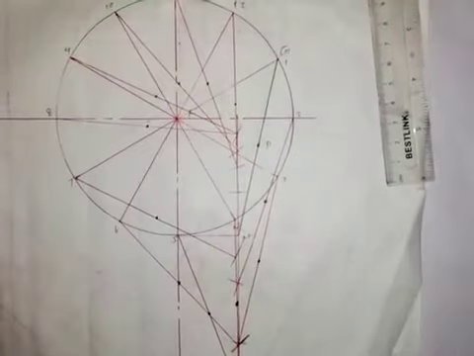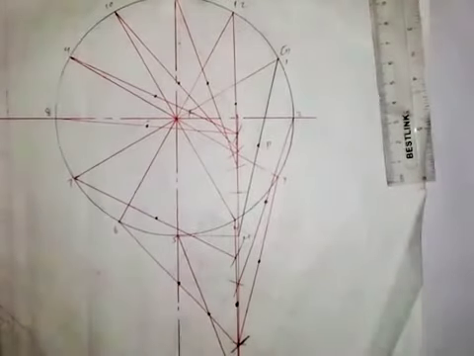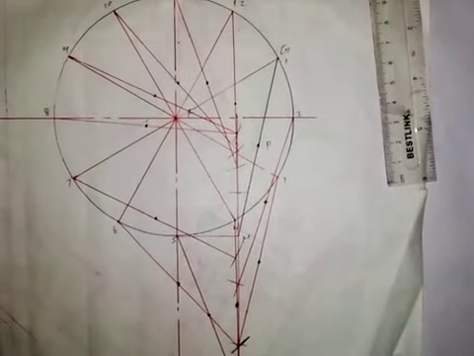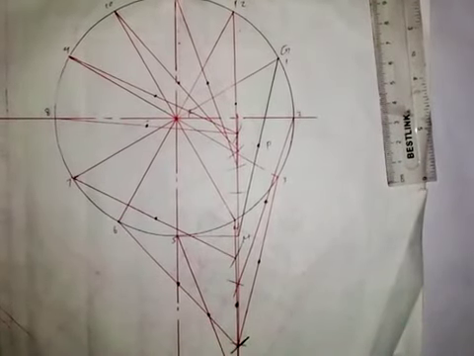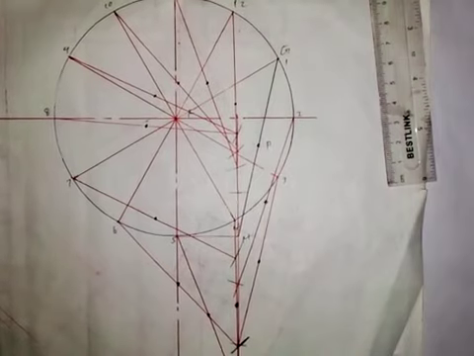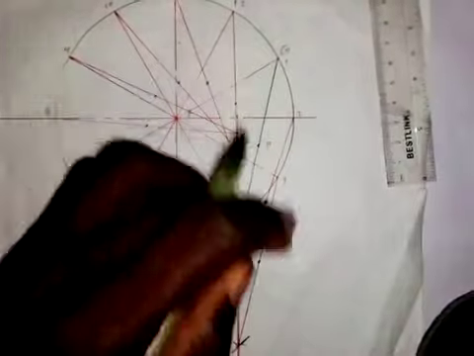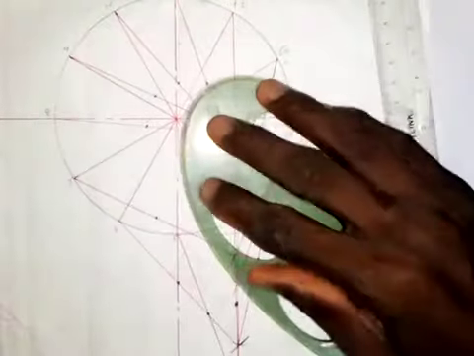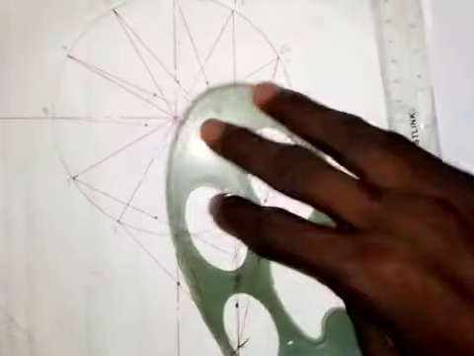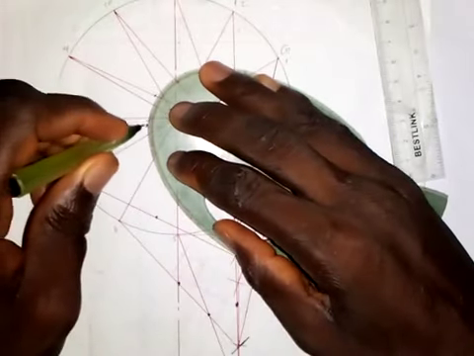So you are correct. Don't think you are wrong that the point is not falling around there, just because the dimension that we are given is 90 millimeters. As long as you are making use of that 90 millimeters, you are correct. So you don't have to worry about the point. What we need to do now is to join the points together. The points are here, I believe you can see them. So I want to start joining them together.